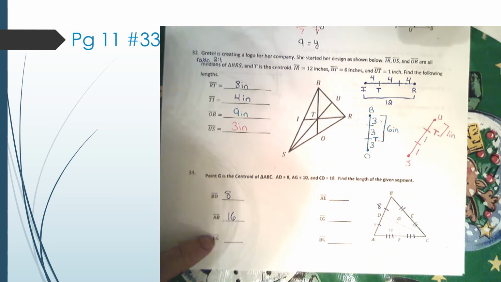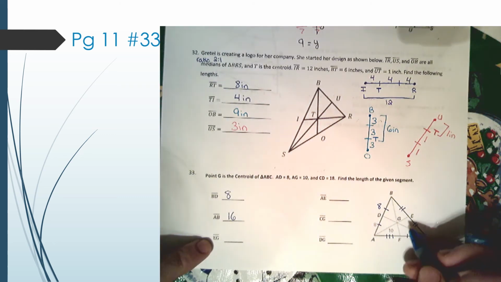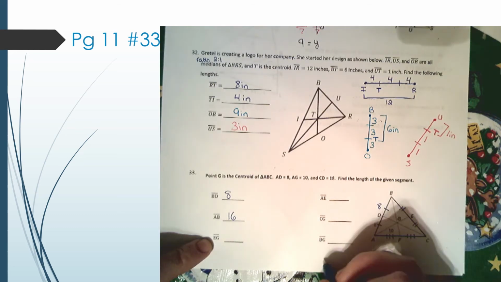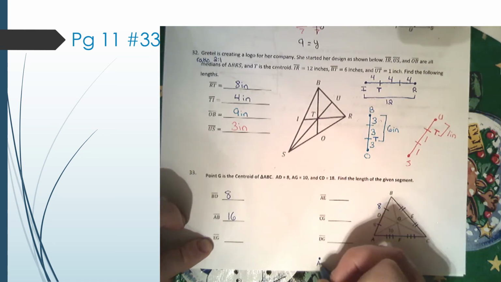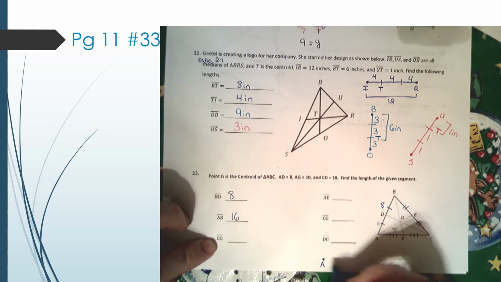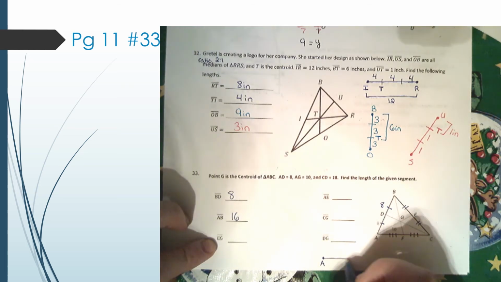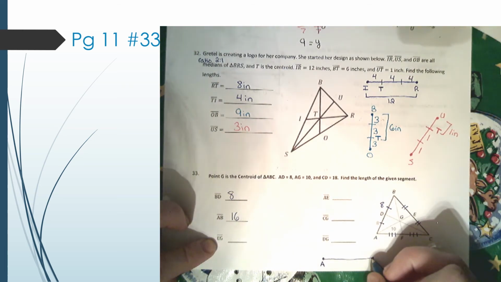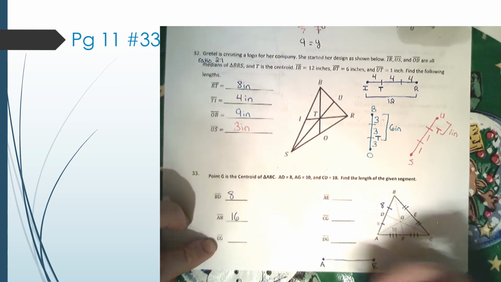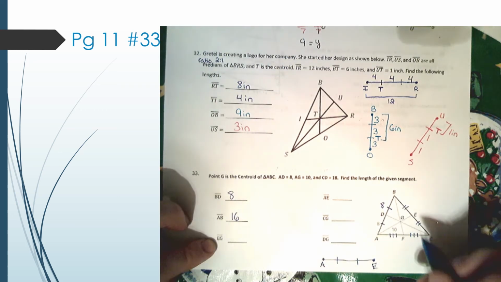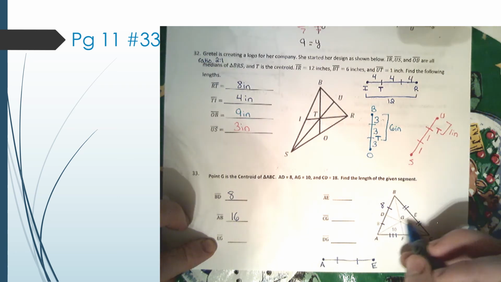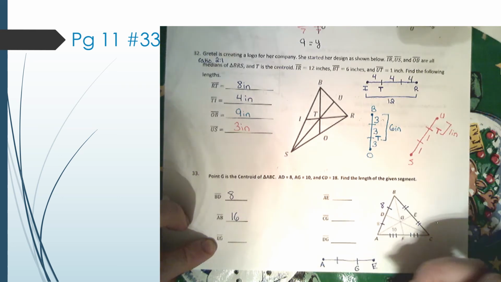The next one they have for me is from E to G. So that's one of the lines on the inside. So what I'm going to do is I like to redraw it outside. So I have A, E. Remember, it's supposed to be broken up into 3 equal parts. So the G, the centroid, is closer to the E, so that's where I'm going to put it.